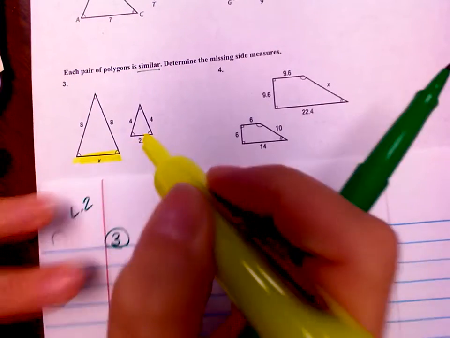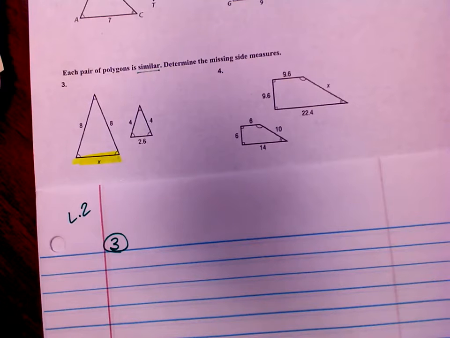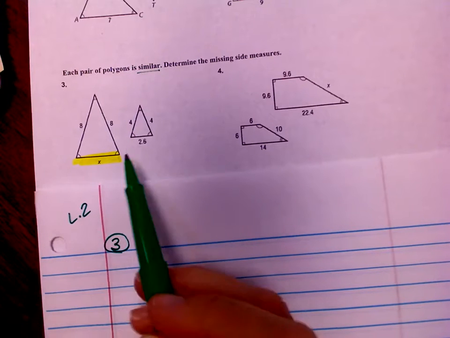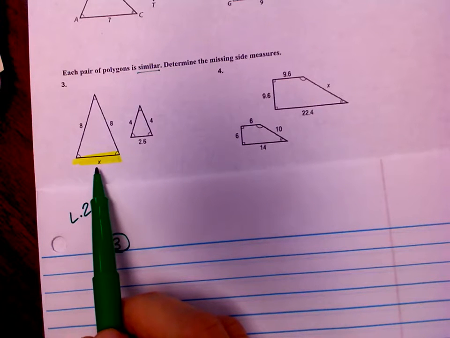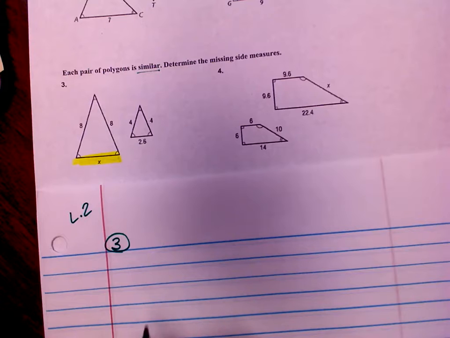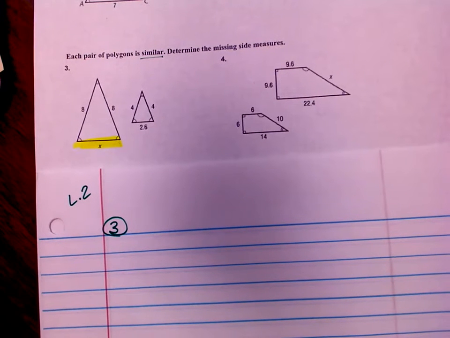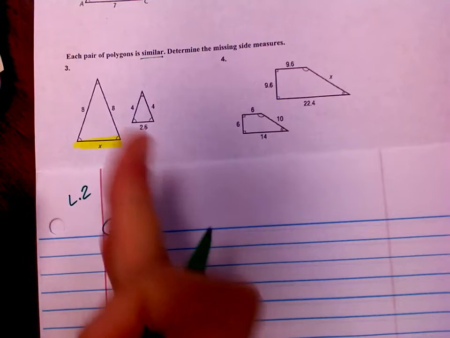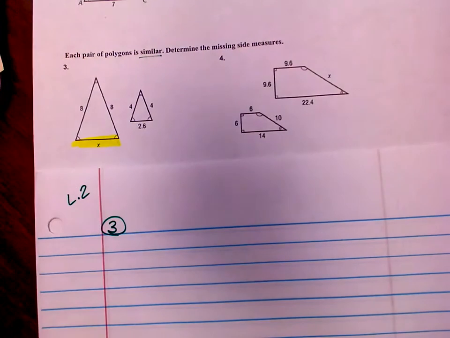So I like to use my highlighters on this section, this topic. So number 3, we have an x on figure 1. You can set up these problems many different ways. So I like to try to keep one triangle versus the other triangle. Let's show you how I would set this up.